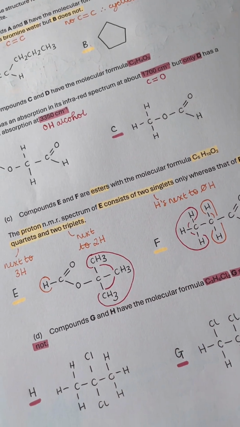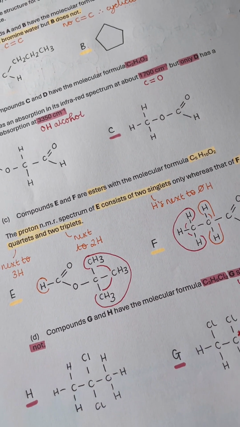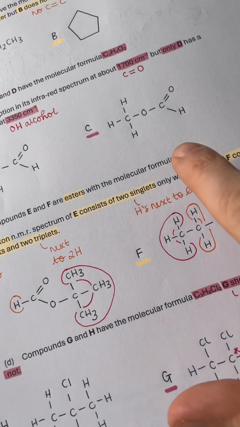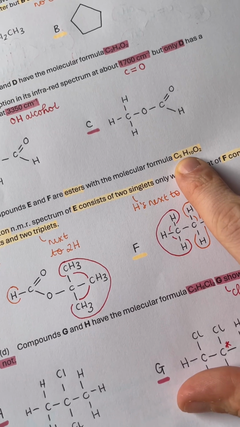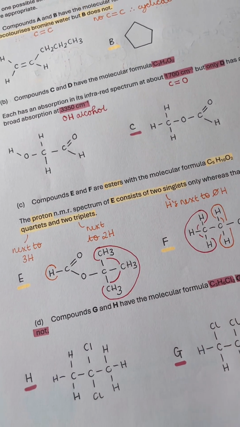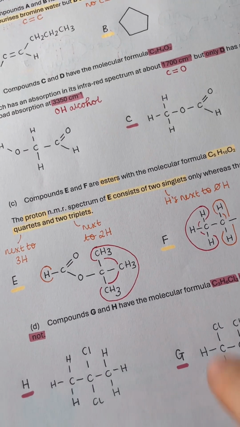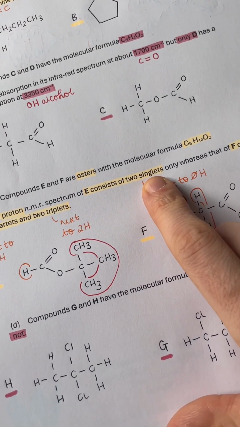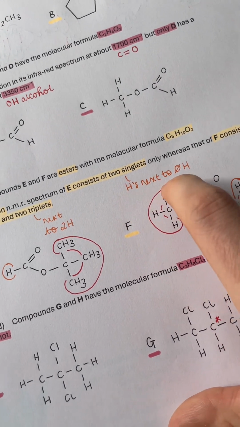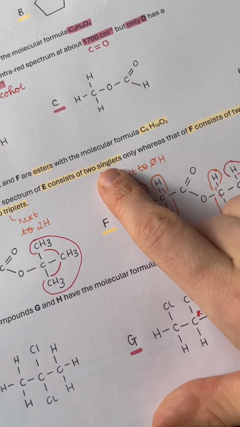Compounds E and F, they're both esters, so we've already been given a bit more information because we know exactly which functional group we've got. Molecular formula for both is C5H10O2. Then the extra piece of information this time is about proton NMR spectra. So E only contains 2 singlets, so we've only got 2 environments, and the hydrogens need to be next to no others for them to be singlets.